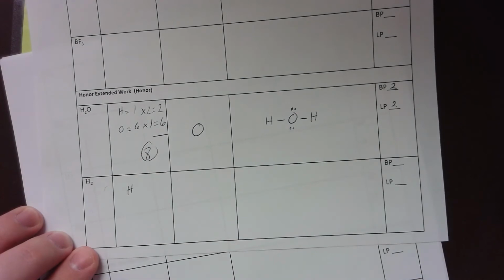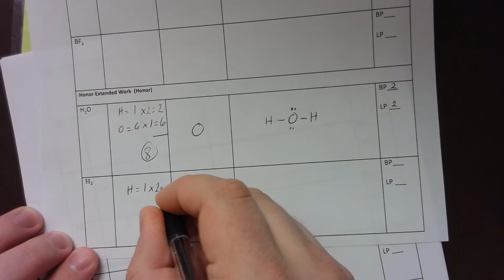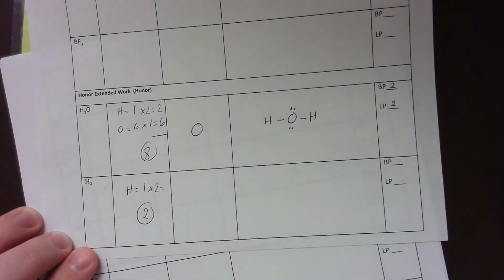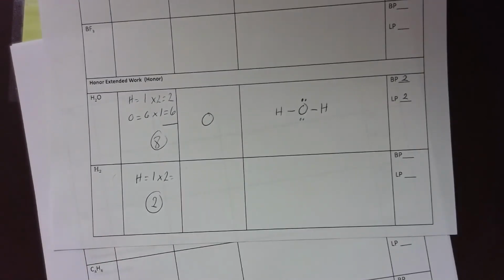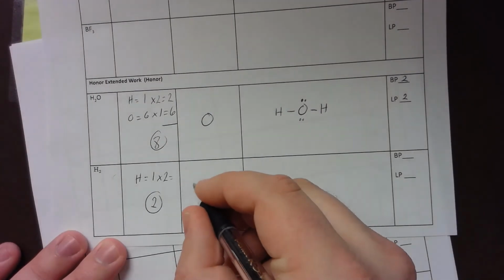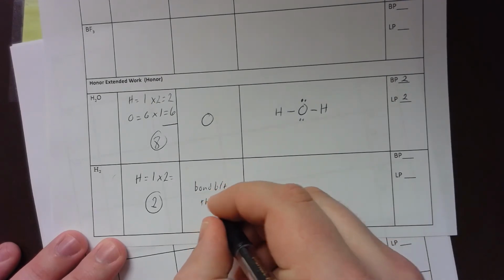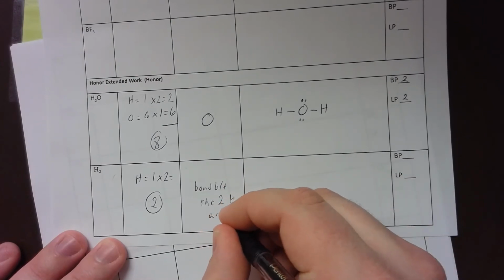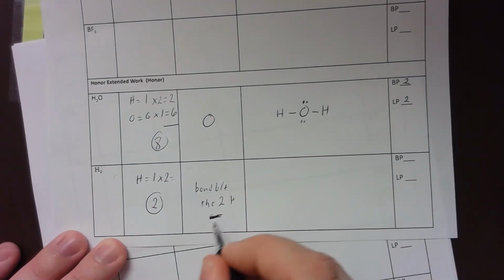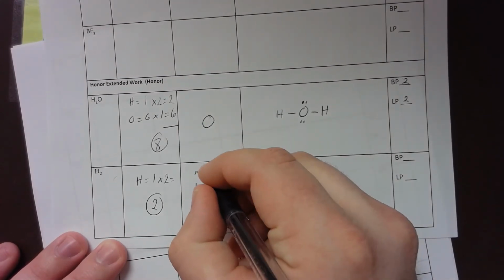Hydrogen is going to be 1 times 2, so that equals 2 total. Our central, being that there are only 2, there is no central, but we can count either one as a central because they're going to centralize. So the bond between the 2 is central. Or we can just say no central atom.